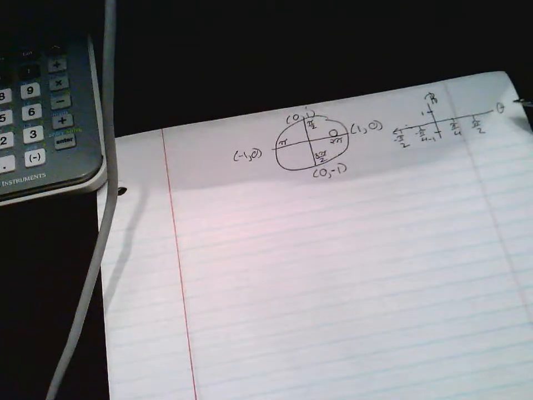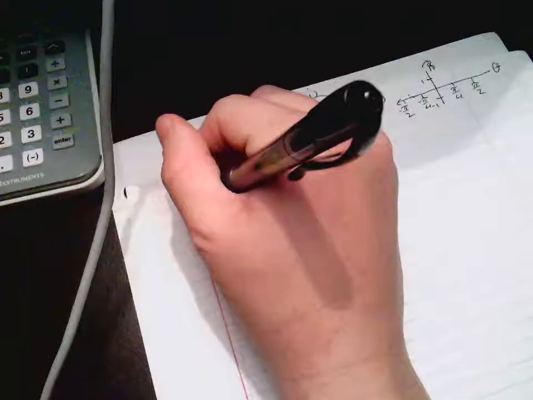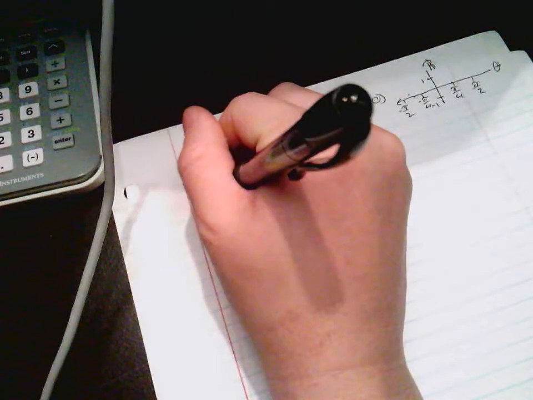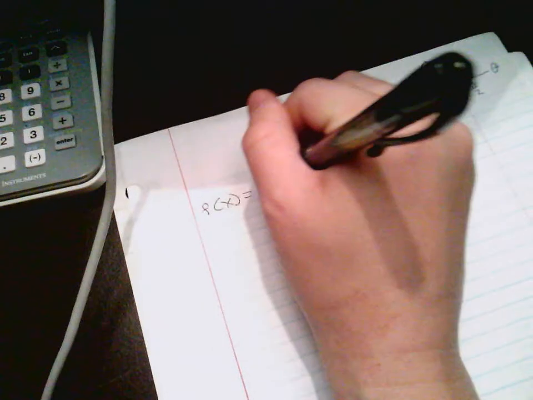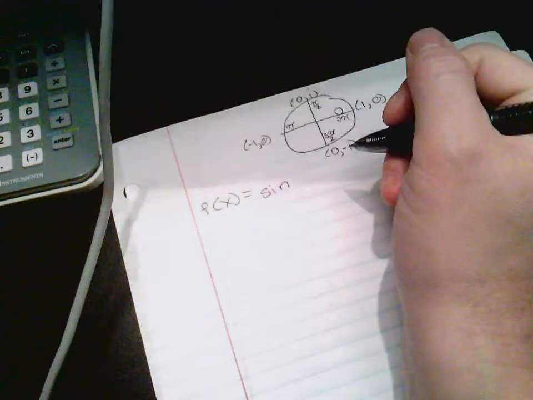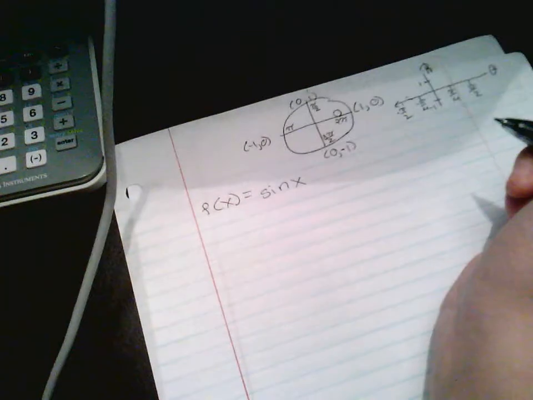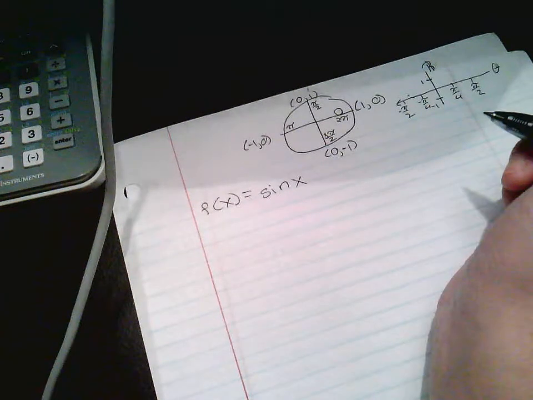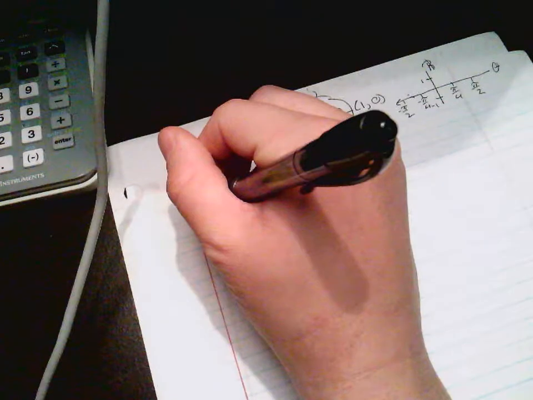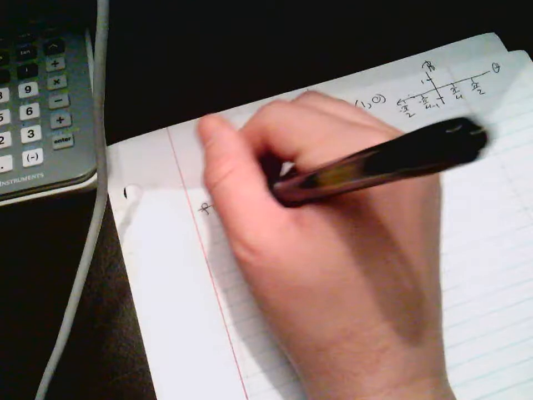Okay, let's start first with our basic functions. Let's look at sine. We're going to be looking at f of x equals sine x. You could also do y equals sine x, or you could do sine theta, if that makes more sense. Let's actually go ahead and do that so we don't have to worry about any confusion. So we're going to have y equals sine of theta.